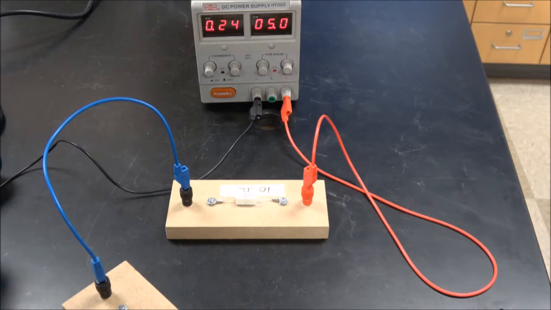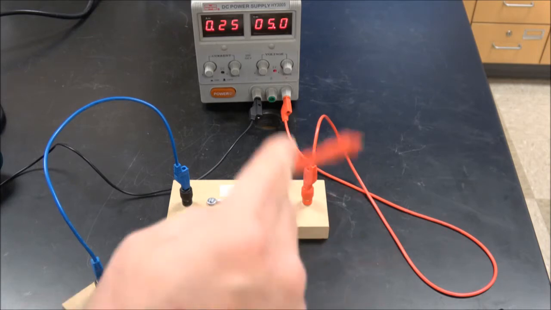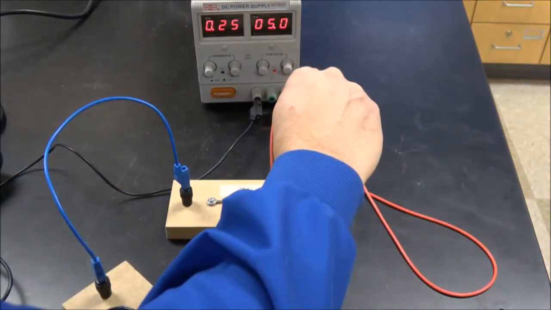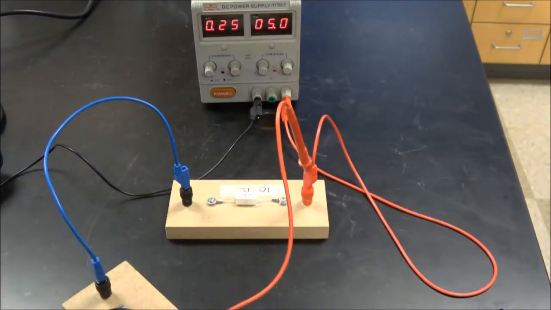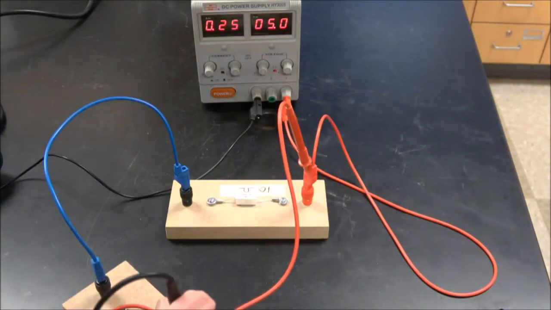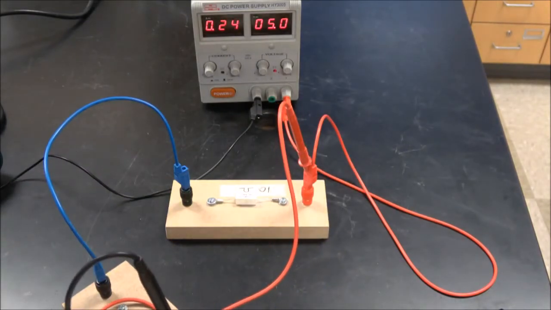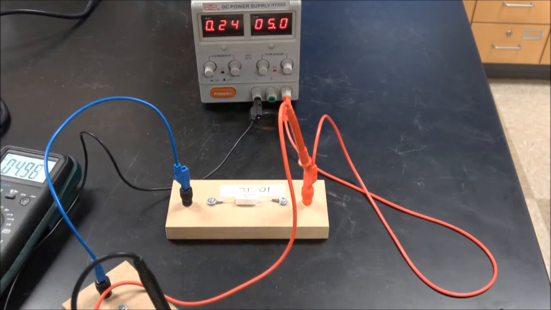So for voltage 1, 2, I switch all the way back to voltage, and it is going to be the two leads that hook up to the power supply. I put the red going into the red coming from the power supply, and the black where it goes back to the power supply. Right there. So there's my voltage reading, 1, 2.